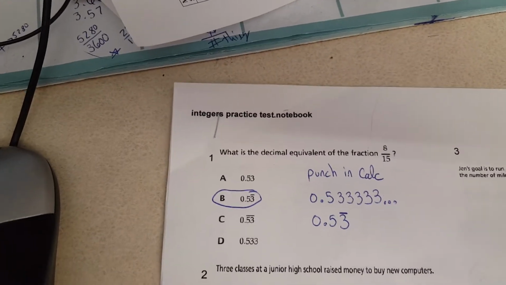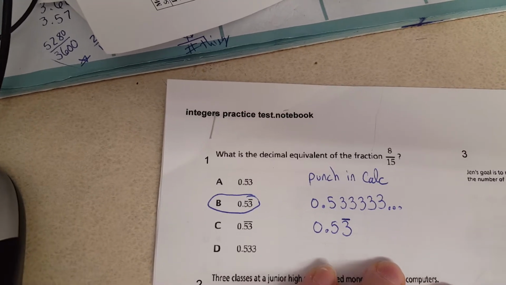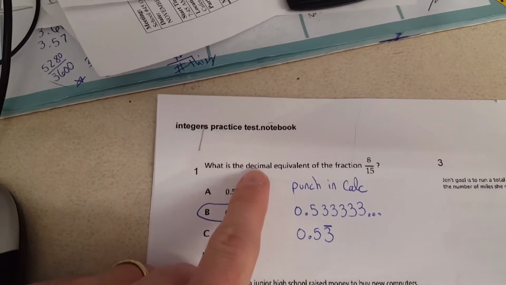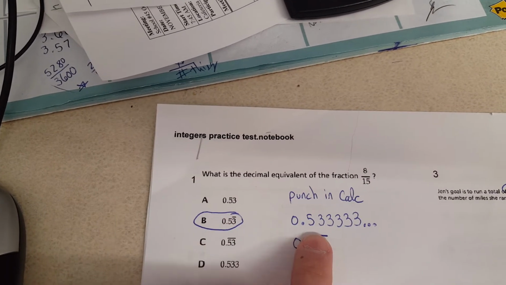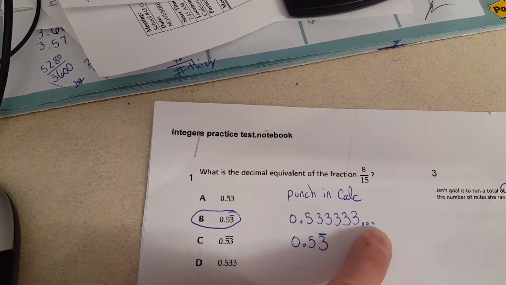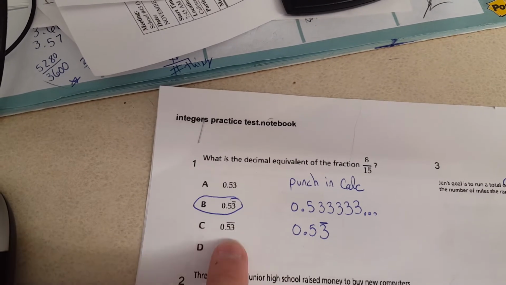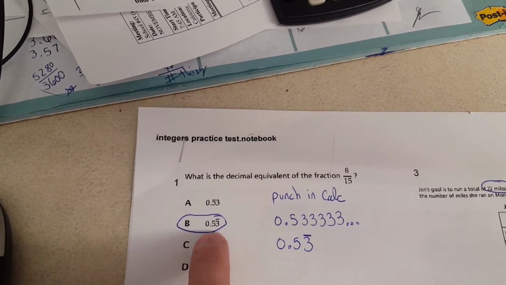For the practice test that was given to you guys on Wednesday, November 14th. So the very first question is as simple as this. Punch it in your calculator. You get 0.533333 repeating. Of the four choices, the only one that shows just the 3 repeating is choice B.